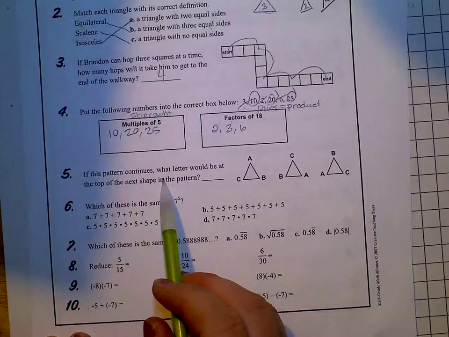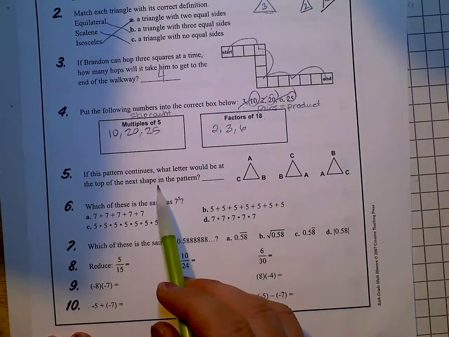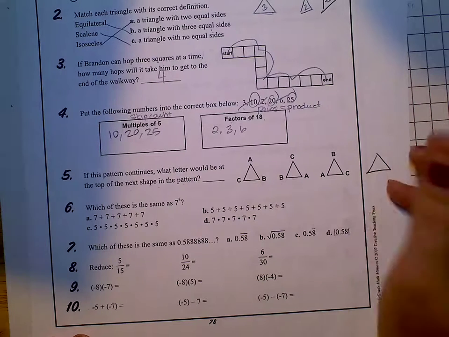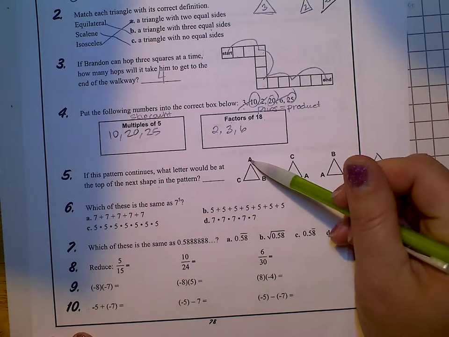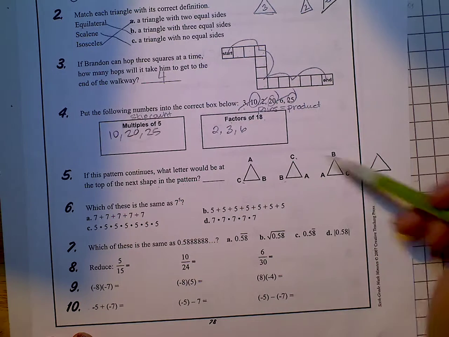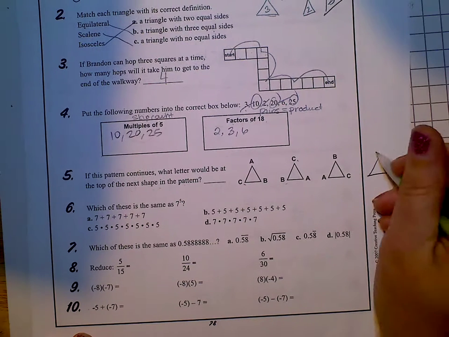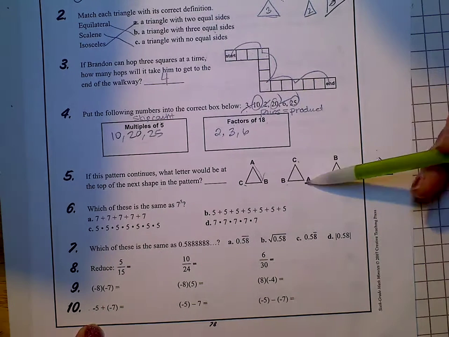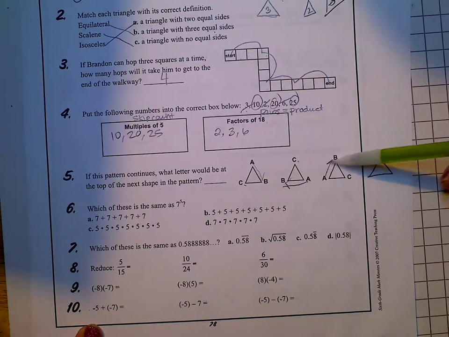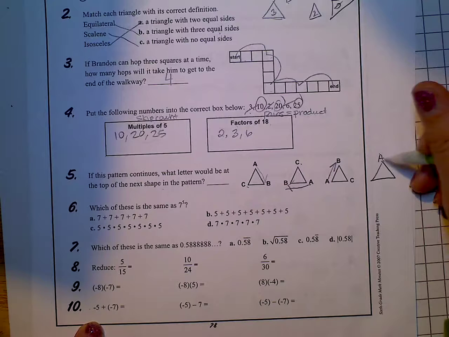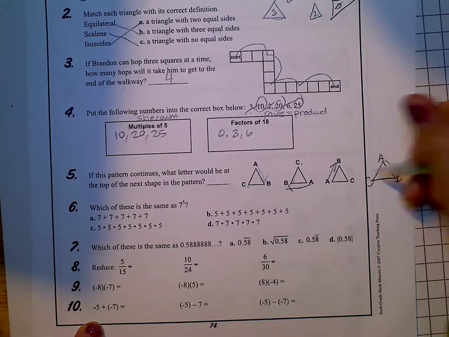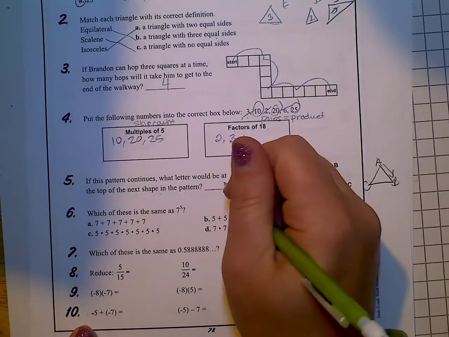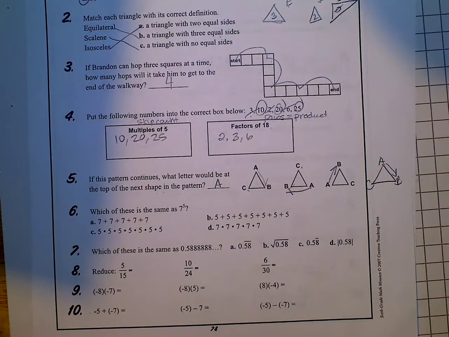If this pattern continues, what letter would be at the top of the next shape in the pattern? So I'm just going to draw the next shape. A, B, C, A, B, C, A, B, C, and then A, B all over again. Right? A, B, A, B, A, B, C. So the answer is A.